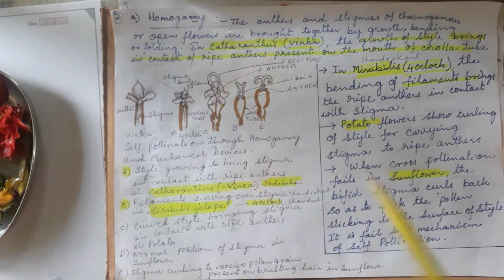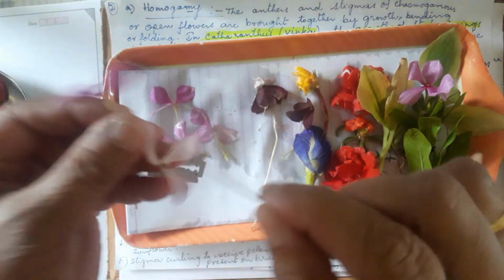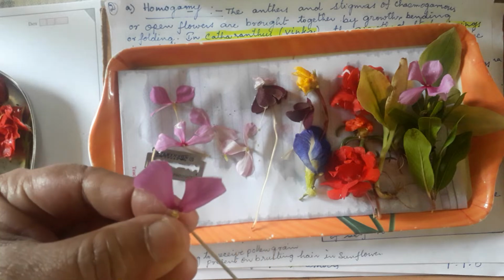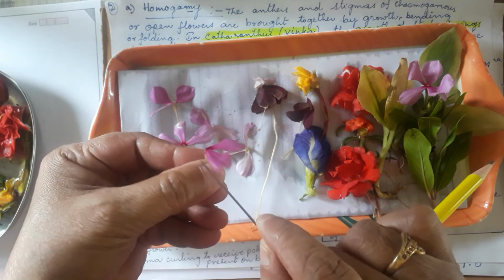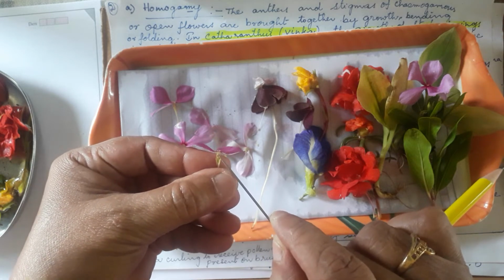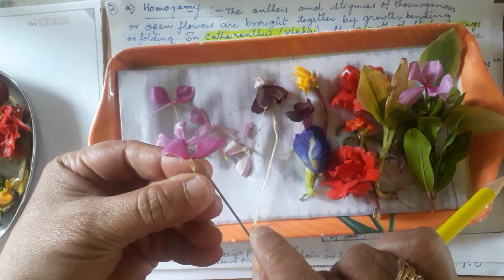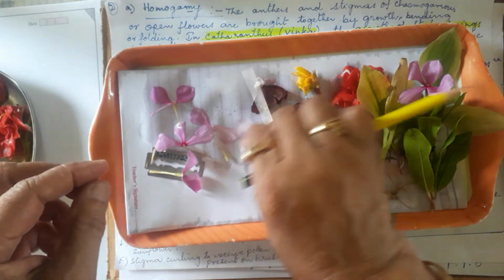In Catharanthus, this is the Catharanthus flower. Catharanthus means Sadabahar, as you people say. If you see the Sadabahar flower, the pistil is bending towards the pollen grains. The light is less, so it may be difficult to see, but this is cut and kept here.